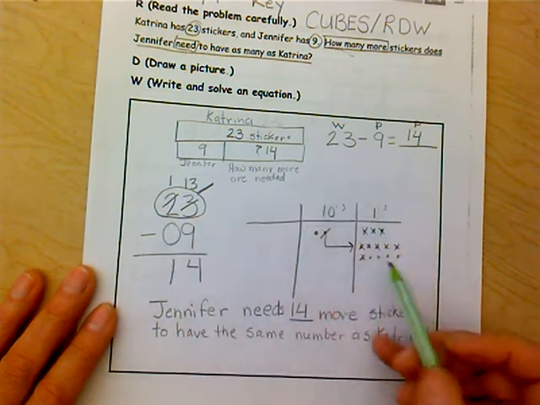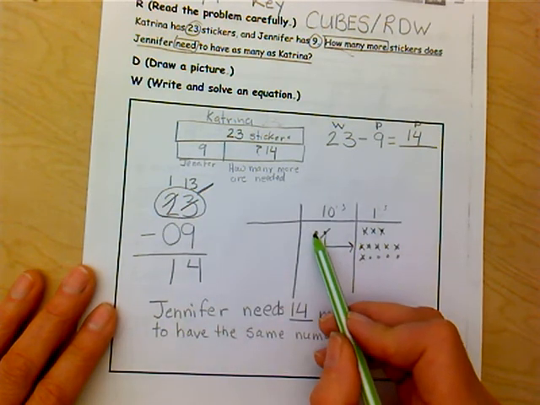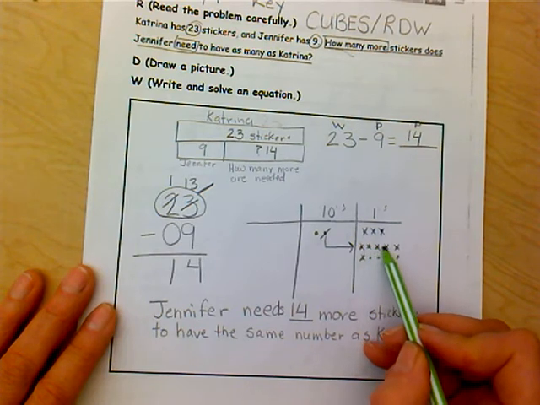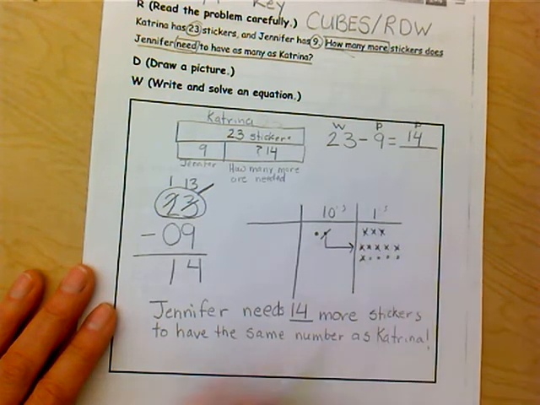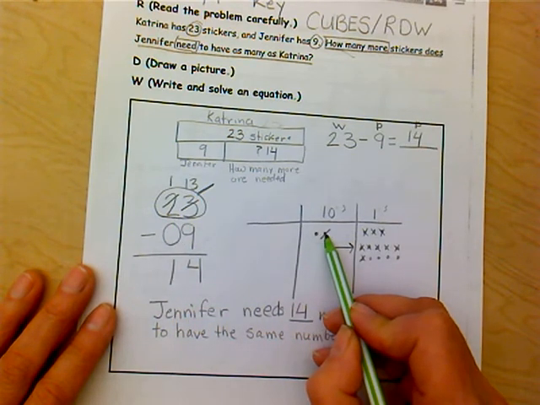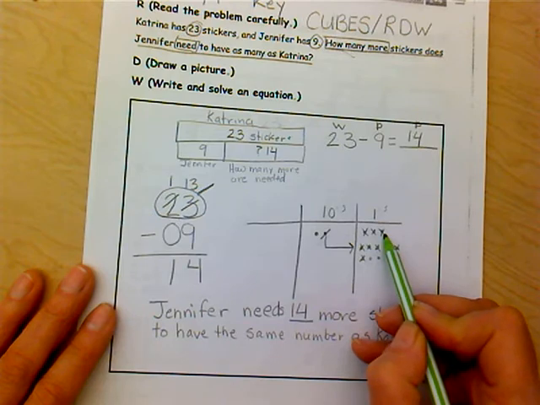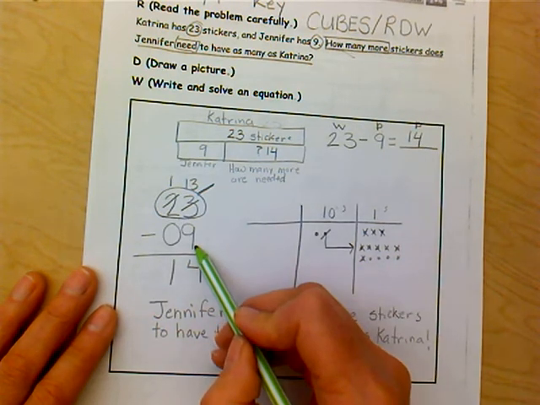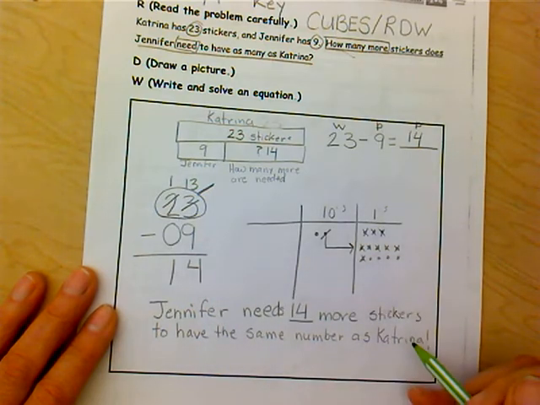So I set my problem up with 23, 10, 20, 21, 22, 23, 24, 25, 26, 27, 28. Oh, sorry, I didn't do that right. It's 23, 10 and 20, 21, 22, 23. Sorry, I had to decompose a 10 because when I tried to take 9 ones away from 3 ones, I didn't have enough.